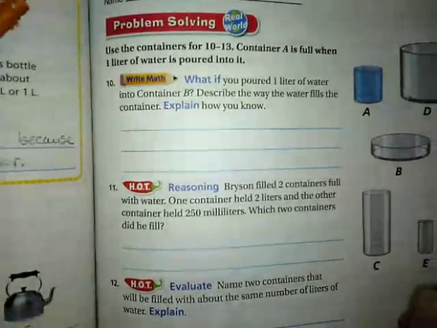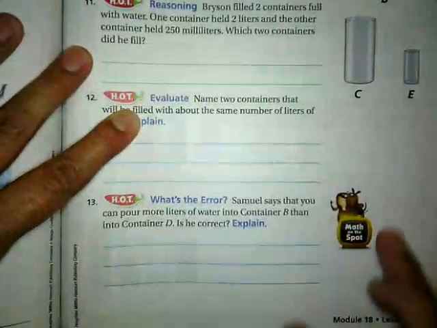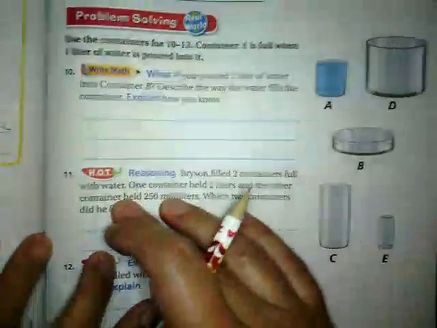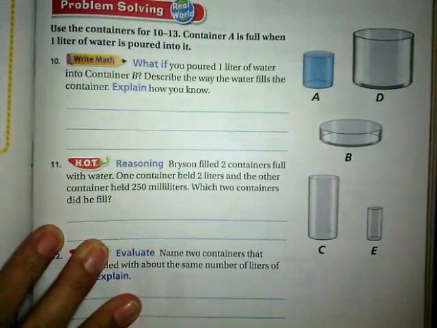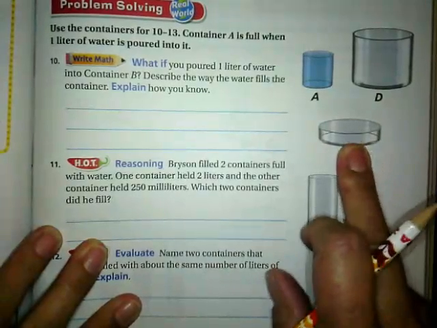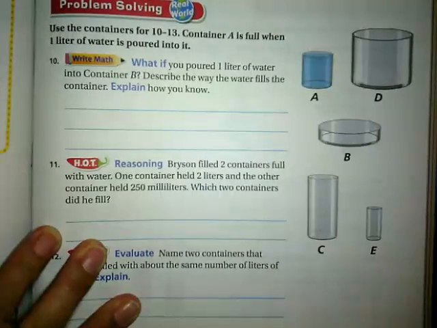All right, so on this check your work, I'm only going to do numbers 10, 11, and 12 because number 13 is a math on the spot, and you should have watched the video that went with that, and it would have walked you through what to do. So let's look at these. Number 10, write math. What if you poured 1 liter of water into container B? Describe the way the water fills the container and how you know.